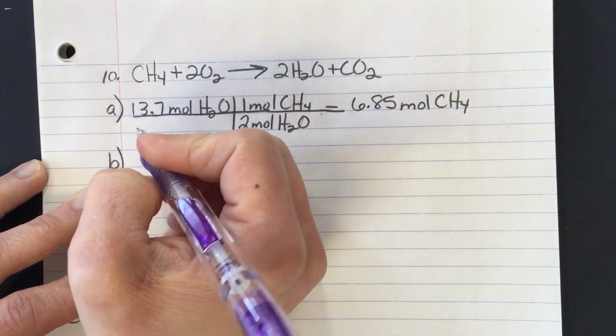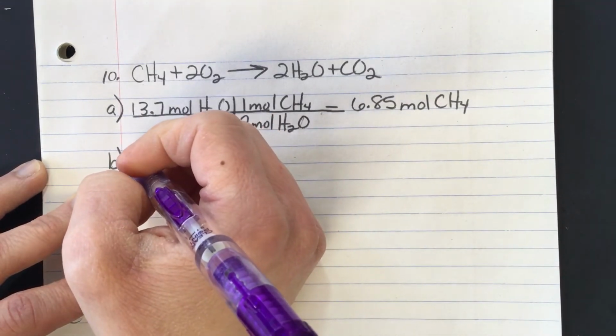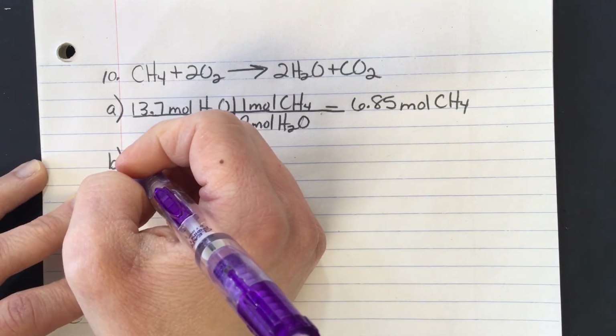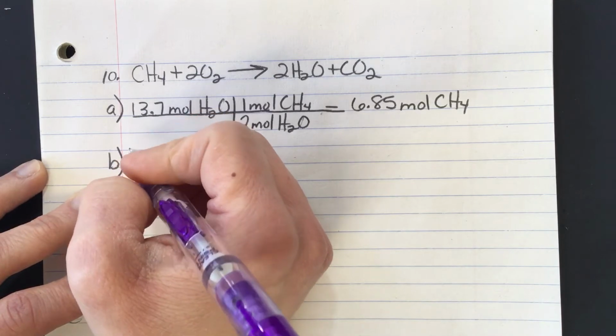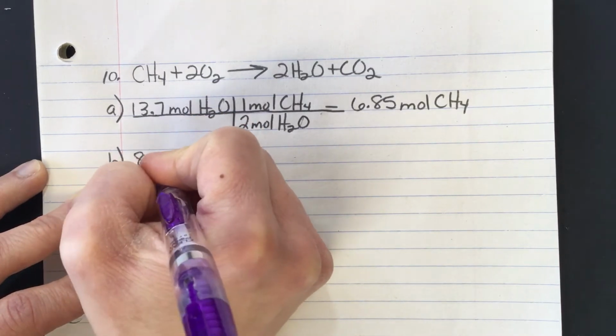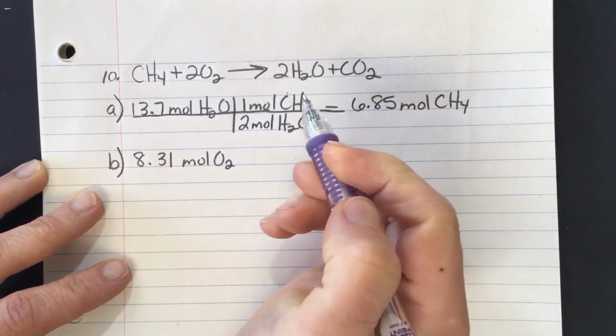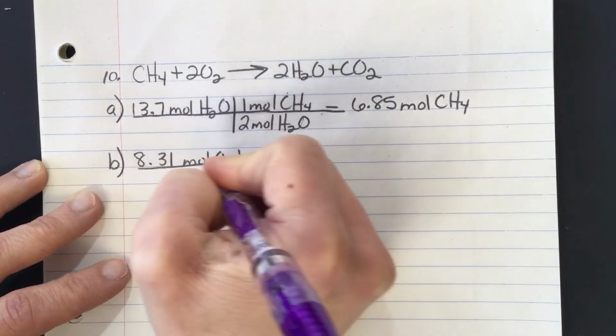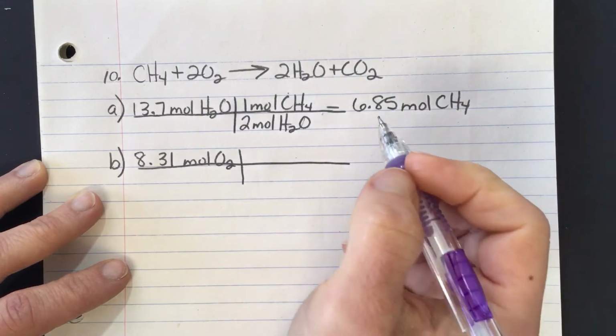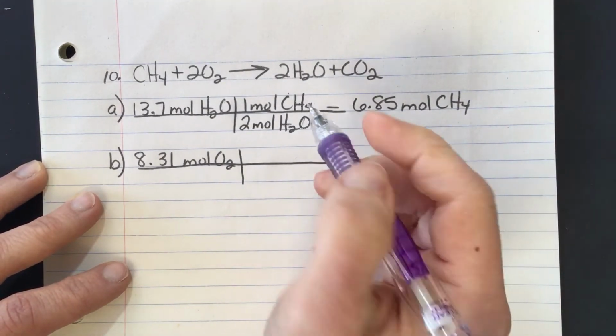Going on to B. How many moles of carbon dioxide will be produced by the reaction of 8.31 moles of O2? So I start with my 8.31 moles of oxygen. I'm already in moles, so I can go right to my mole ratio.